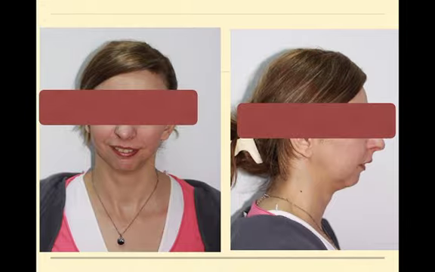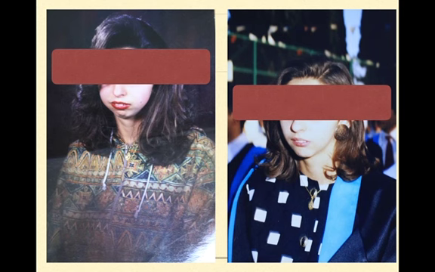If you look at her profile, she has a huge class 2 skeletal. She has a retrognathic mandible. If we dig deeper, we ask her to bring her photographs from the past and see if she had any history of trauma. The photo on the left side is her as a teenager, and on the right side when she graduated from university. So you can see, she has a proper chin when she graduated from university.